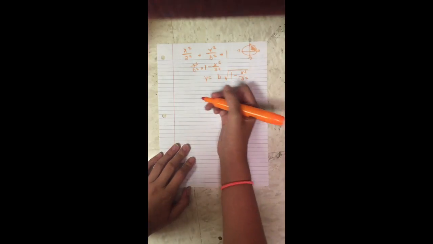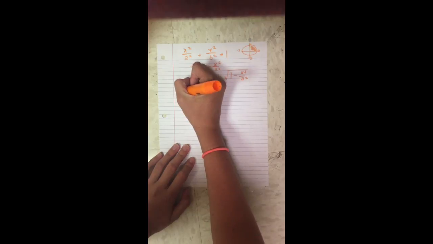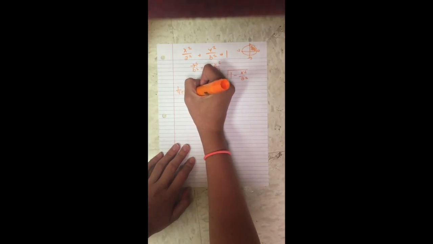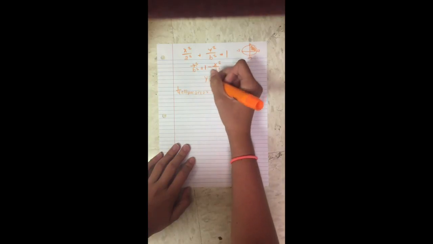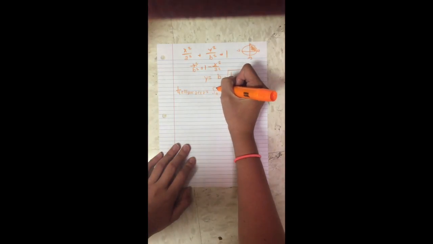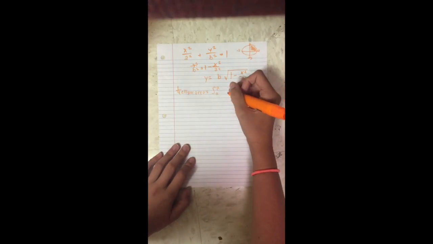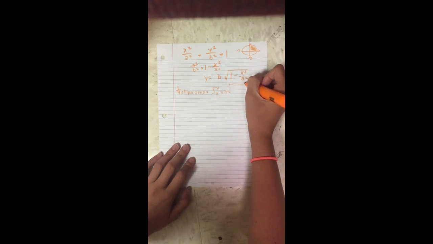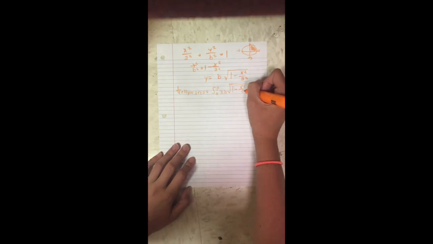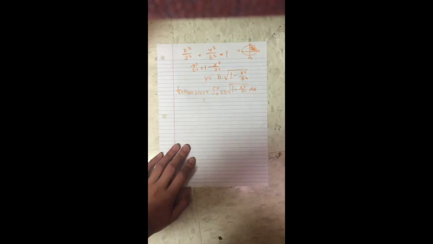So now on defining the actual area, we're going to say 1/4 the ellipse area is equal to the integral from 0 to a, because we're going from 0 to a, of ab times the square root of 1 minus x squared over a squared dx.